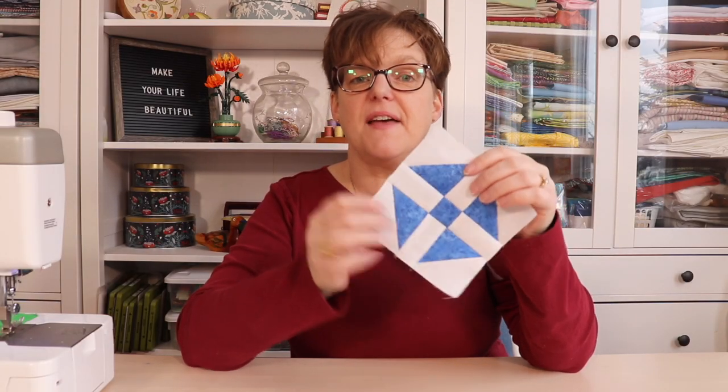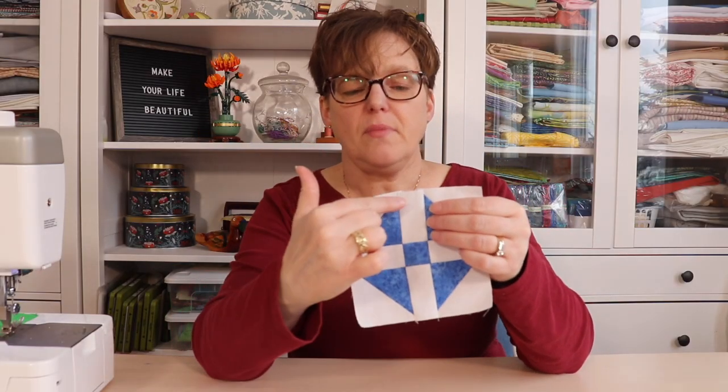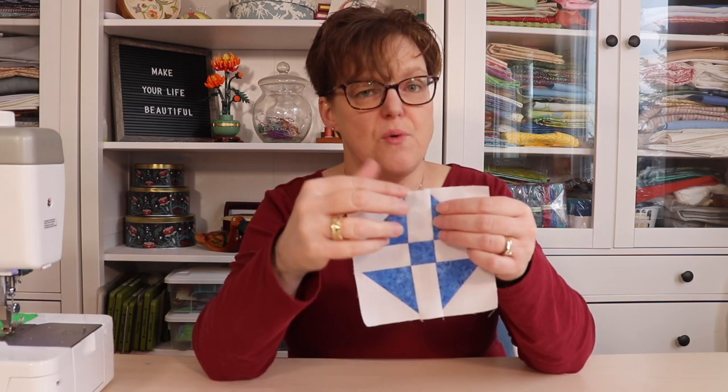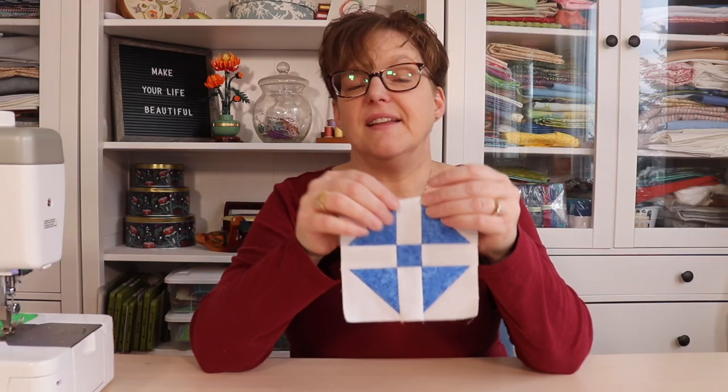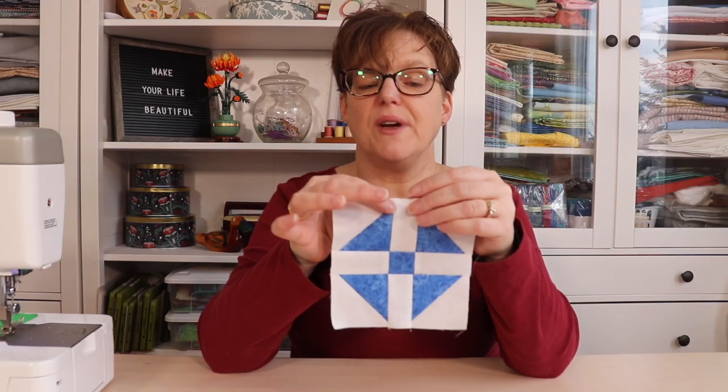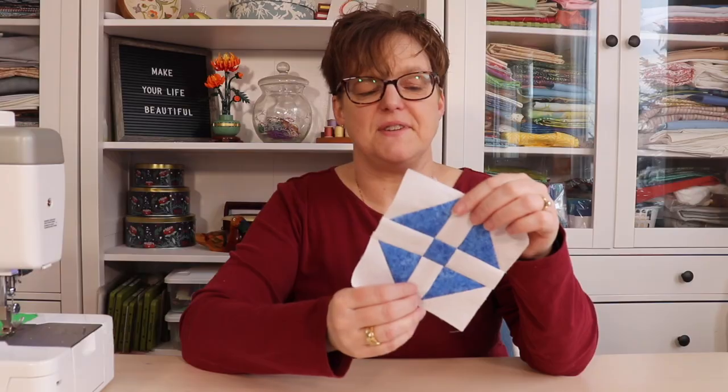So once our rows are all stitched together, we're going to have our little block. So the block at this point is 5.5 inches square. So it's going to finish at 5 inches square. You'll notice that these points don't go all the way to the edge. That is on purpose because that's going to be in the seam allowance. So when it's joined, then the points will go right up to the seam.